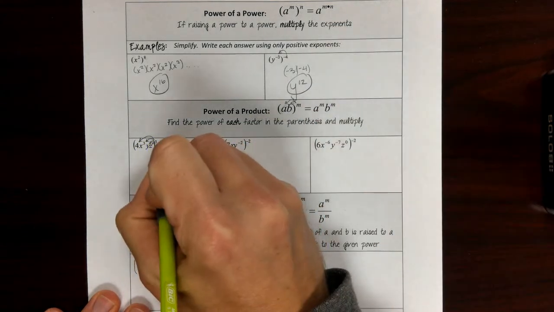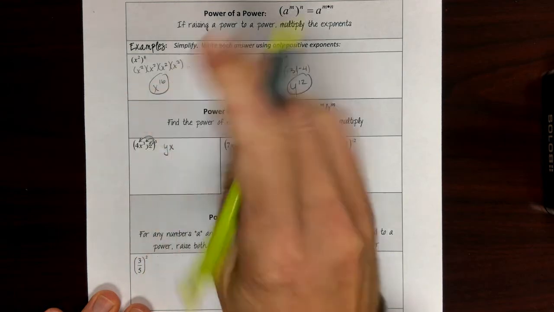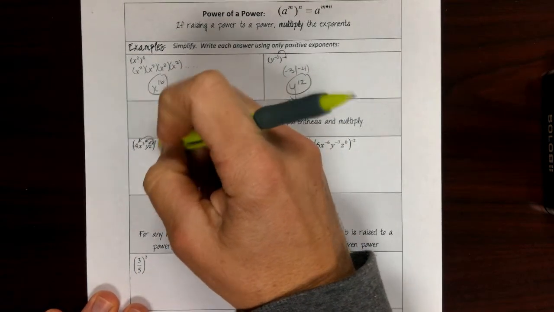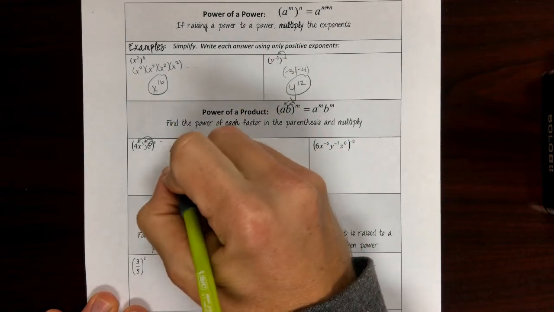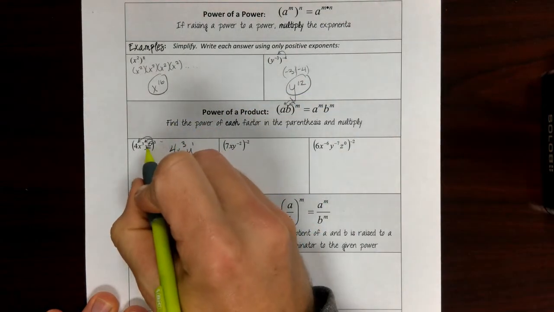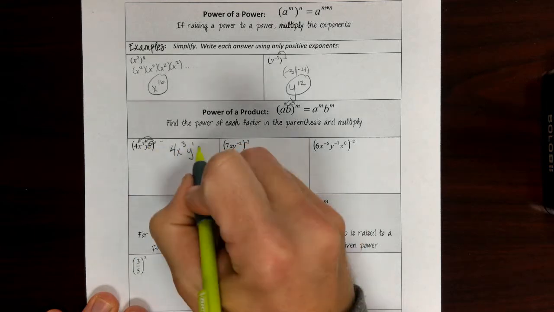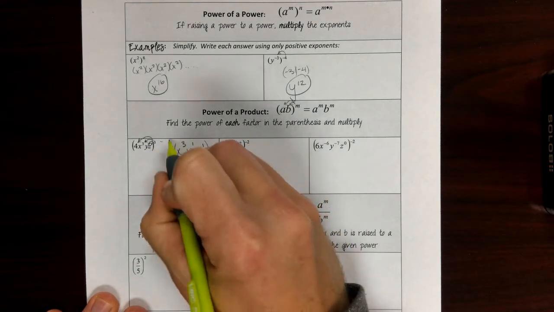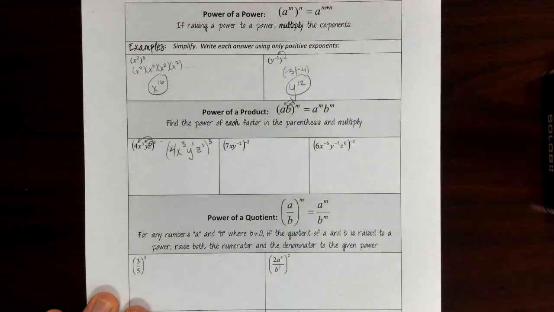All right, so I'm going to rewrite this. I've got 4x cubed. I'm going to write it as y to the first, because that y is y to the first. z is z to the first. And that whole thing is raised to the 3rd power. Now, why did I write the 1s?